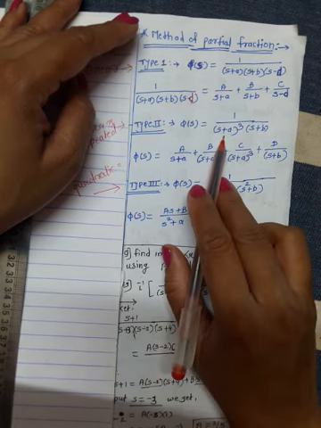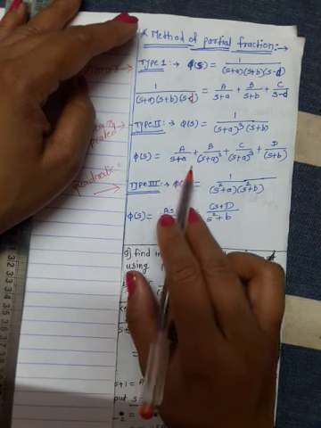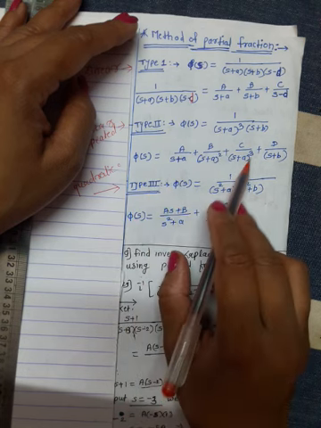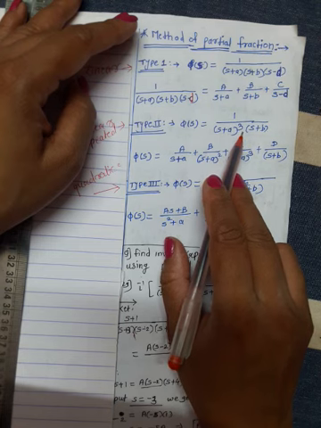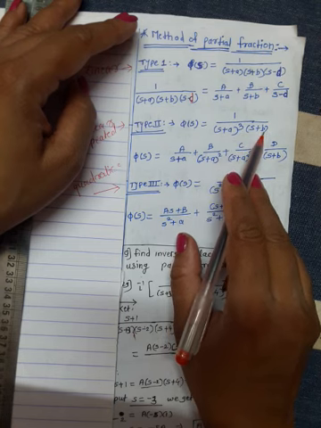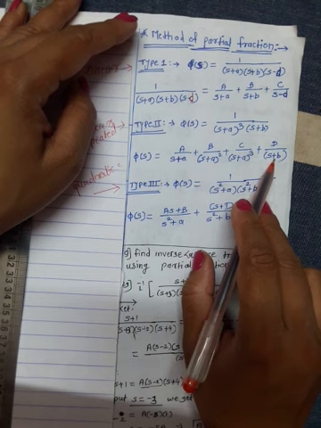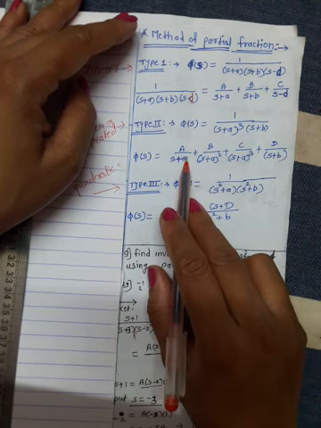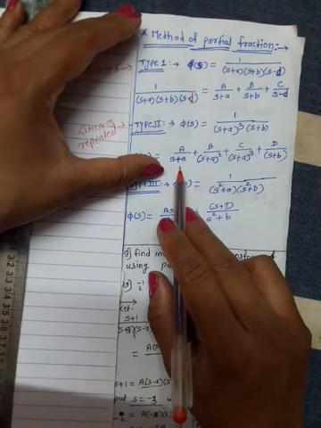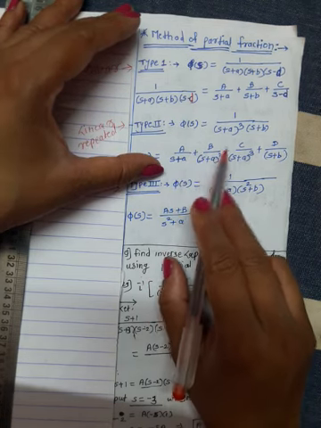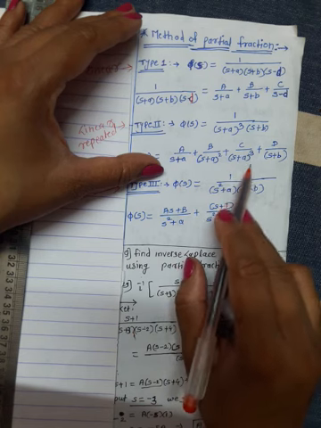For this type, the given function phi of s can be written in this fashion. Since s plus a is repeated 3 times, we need 3 constants, and plus 1 more constant, so 4 constants we need here: A upon s plus a, plus B upon s plus a square, plus C upon s plus a cube.